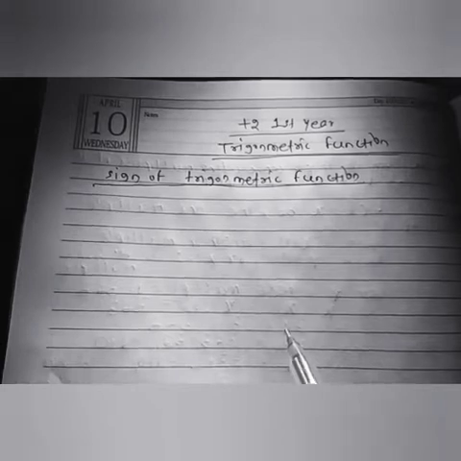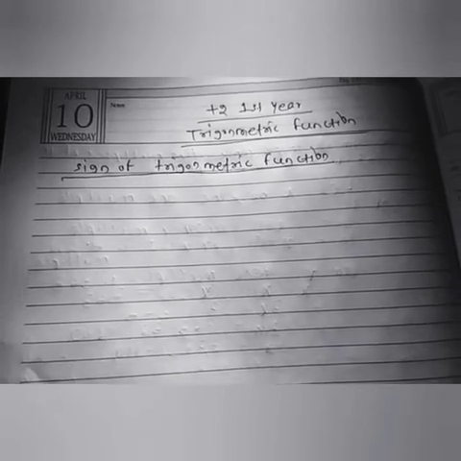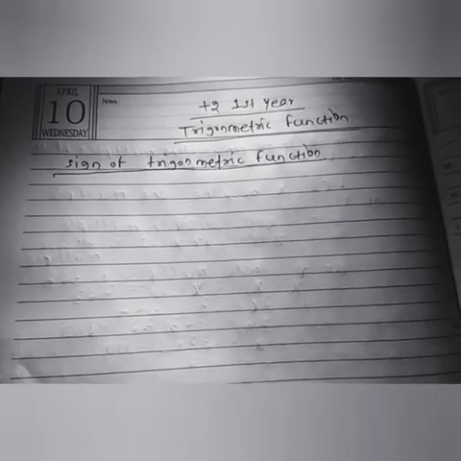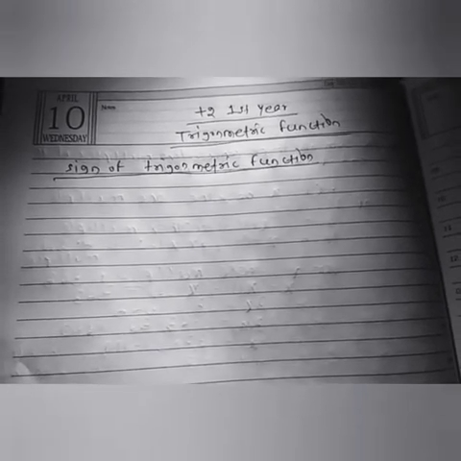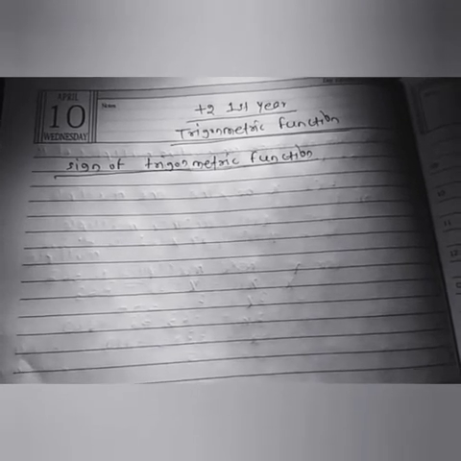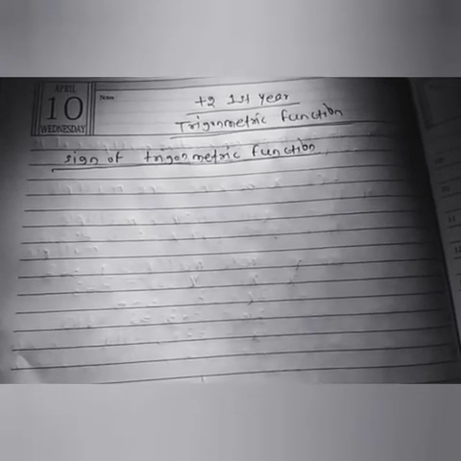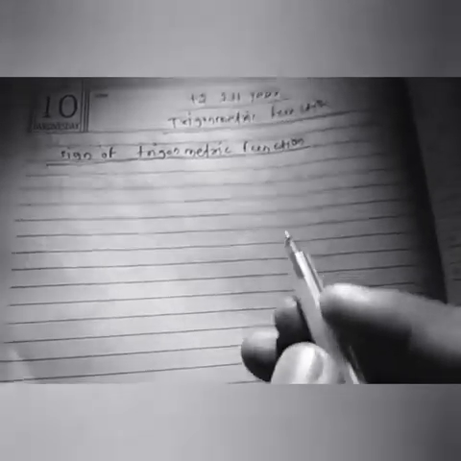So hello everyone. Today our topic is the trigonometry function and the sign of the trigonometry functions. Before going to the sign of trigonometry functions, in the previous classes I discussed the values of trigonometry angles, different angles from 0 to 180 degrees. I think you remember it. Okay, then today I am going to discuss the sign of the trigonometry function.